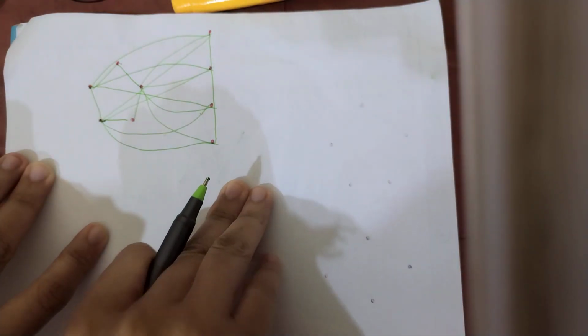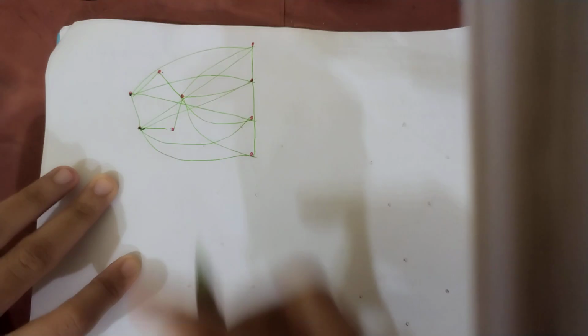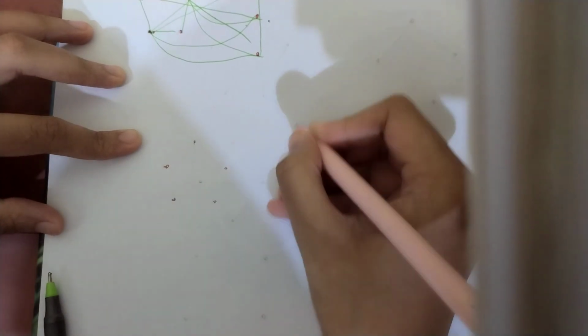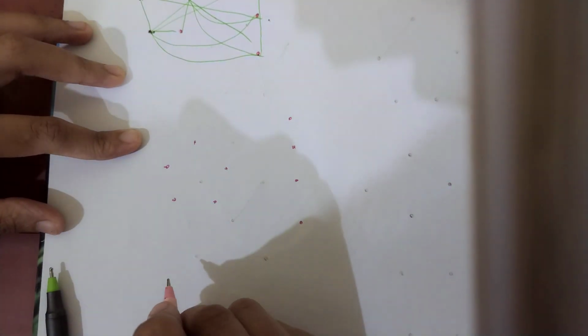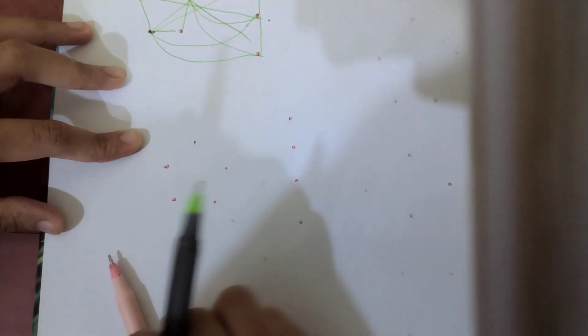Okay, I'm going to connect everything, literally everything. Sorry friends, a mistake happened there. You can just ignore this graph. See, there's 1 2 3 4 5, 1 2 3 4. It's not important that you include, you have to connect all the edges.